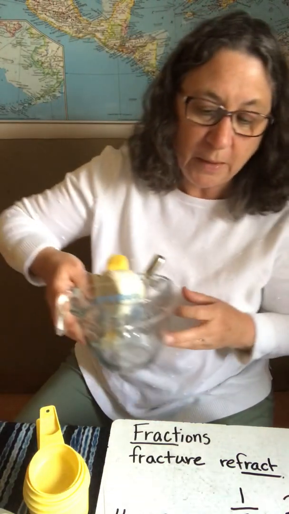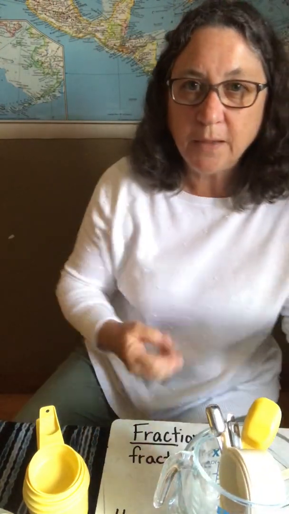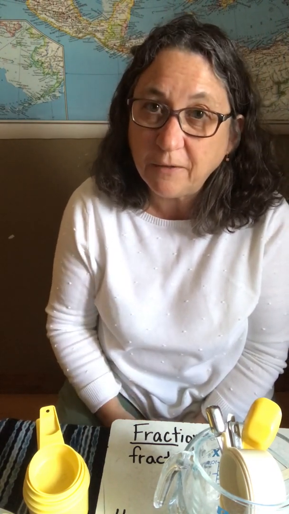I went down to the kitchen and I made a collection of things, and I want you to ask your parents to help you so that maybe you could join me in the kitchen and we could look at fractions there, because that is the primary place that most people use fractions in their daily lives. I use fractions every day when I'm cooking.